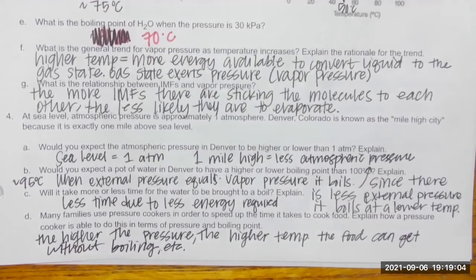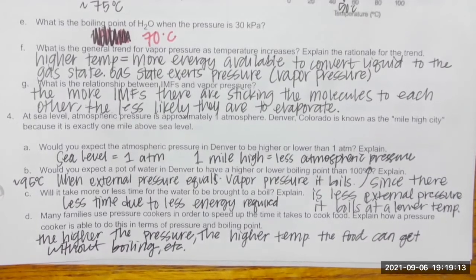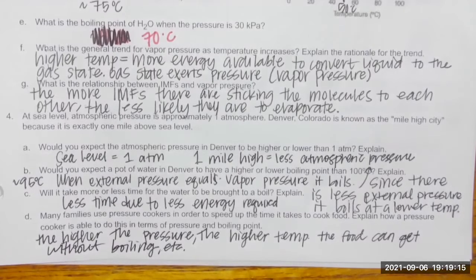I kind of want to Google this now. Okay, somebody pause the video and figure, not that you can tell me, but I want to know what temperature water would boil at on Mount Everest.